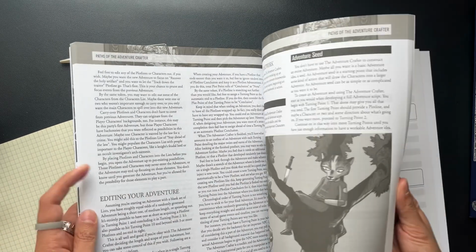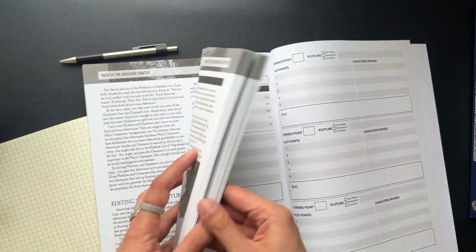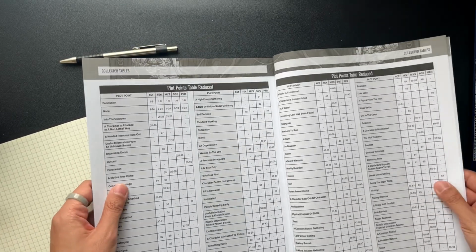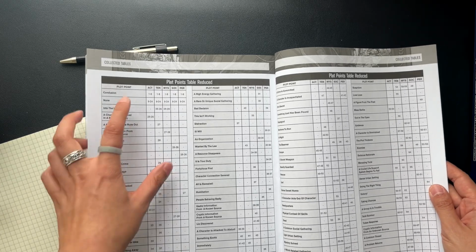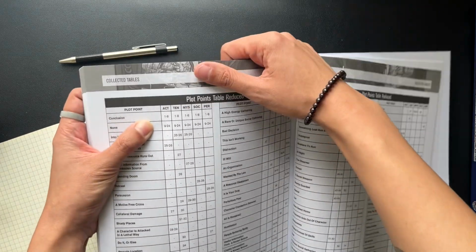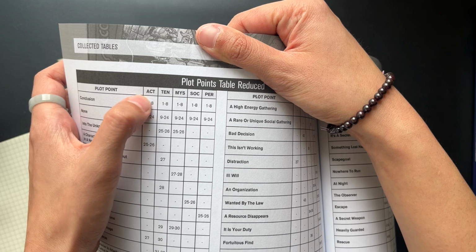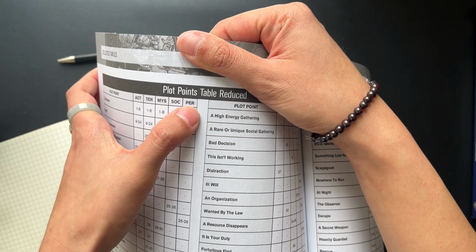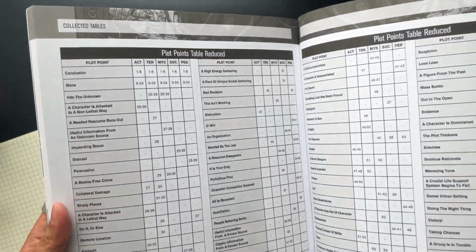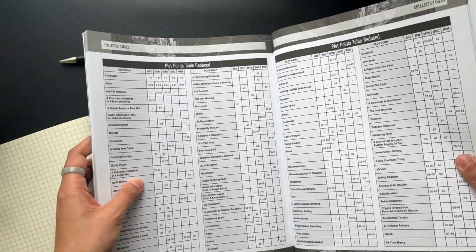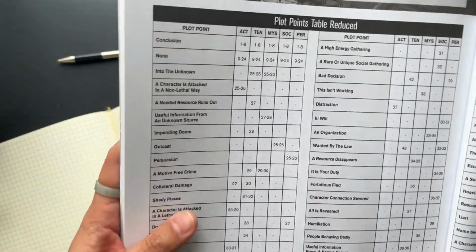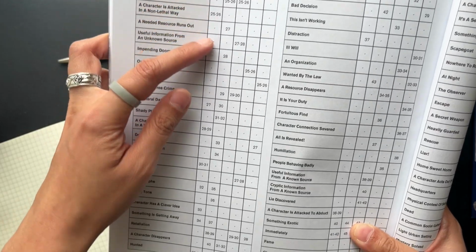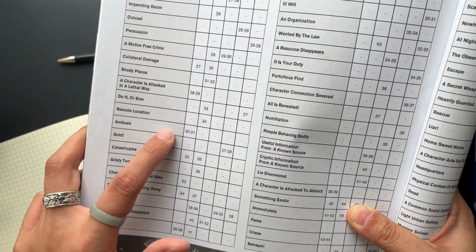And so for themes, for example, I'll find the table here. Yeah, so these are the plot points table, and you can see it is separated by different themes here. So there's action, tension, mystery, social, or personal. Depending on what the theme is, you roll a D100. Let's say I roll a D100 and I got a 30, and the theme is action. So I go here, I look for 30, and look at that, it's an ambush.